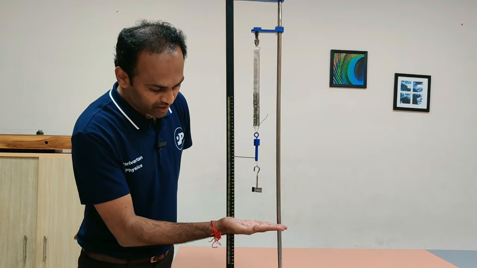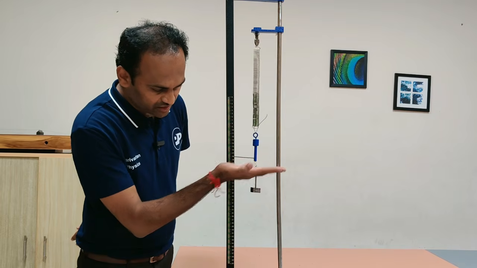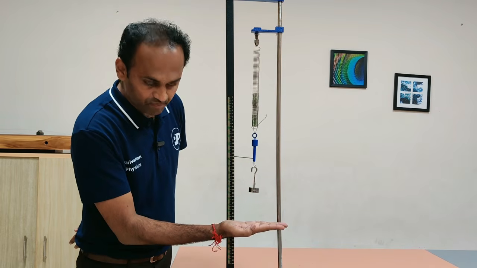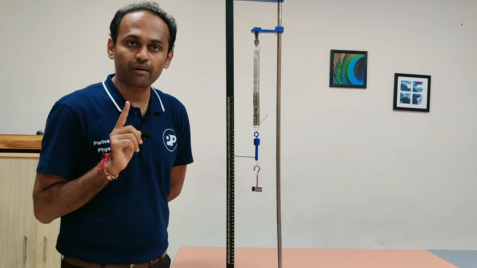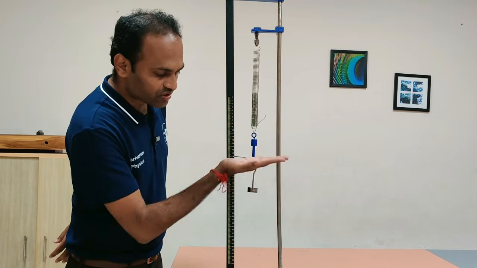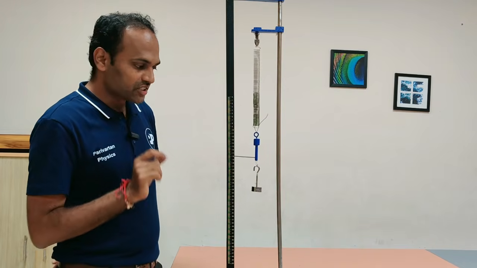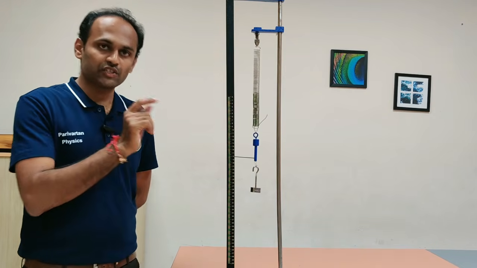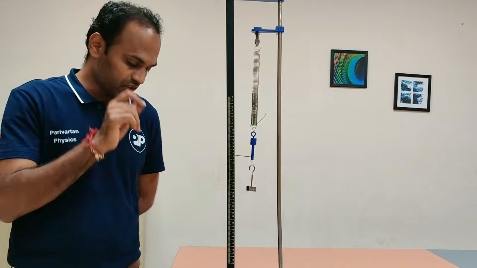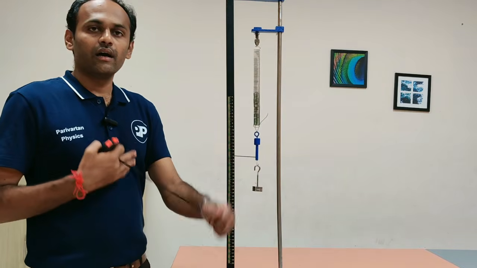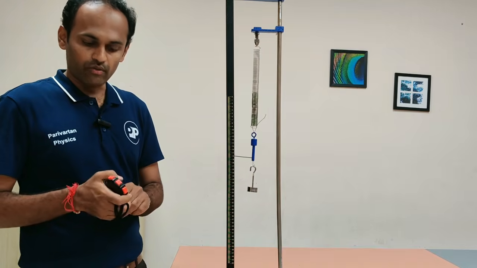So from here, this is the first extreme position, this is the second extreme position. First extreme position to second, second to first. This is said to be one complete oscillation. So how many such oscillations should happen? 10 oscillations should happen. Then how much time is taken for 10 oscillations? That is what we have to note down, right? So this is the first trial we are going to take. See, how much time do 10 oscillations take? That is what we want to calculate here.